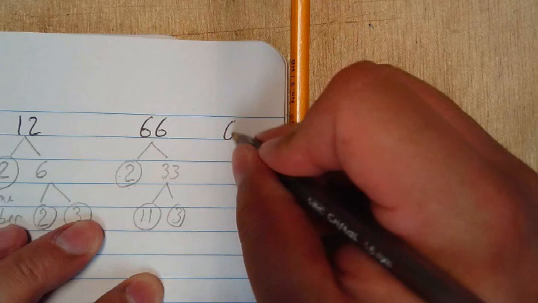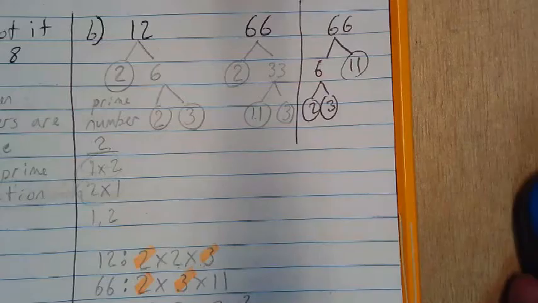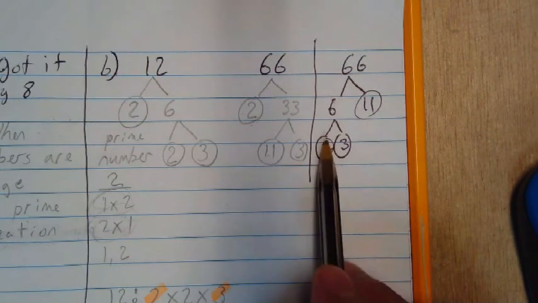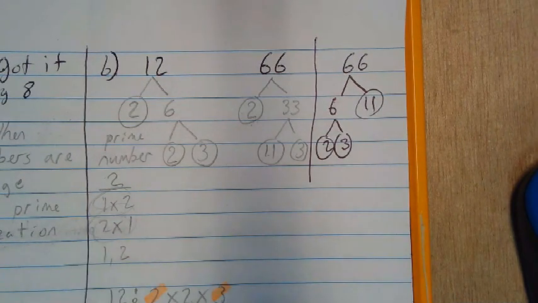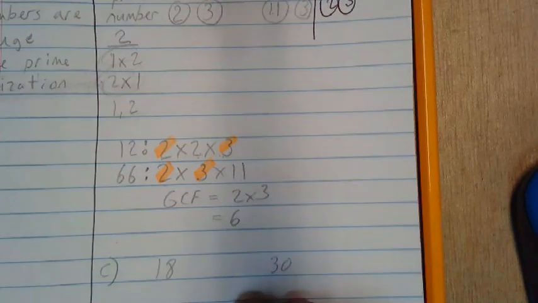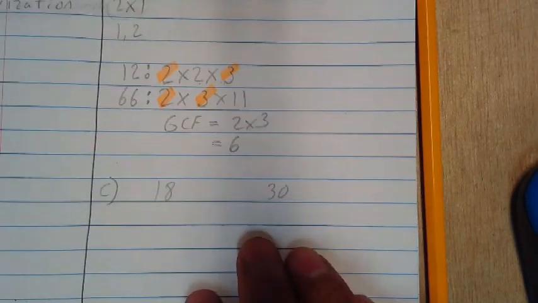6 times 11, 2 times 3. If you notice, it's the same factors. Sorry, I think my camera froze there. But as you can see, 6 times 11, 2 times 3, the same factors. All right? Okay, 18 and 30.